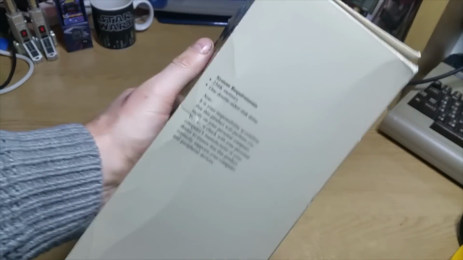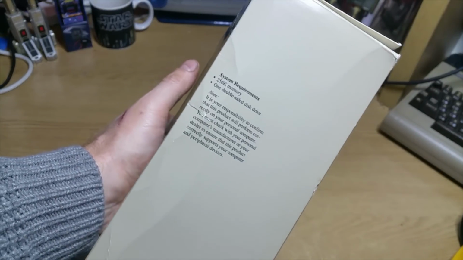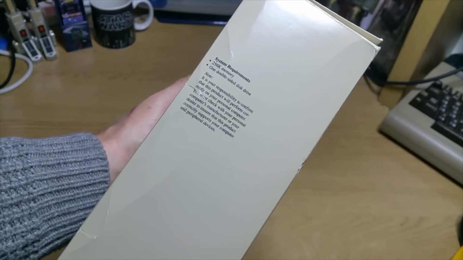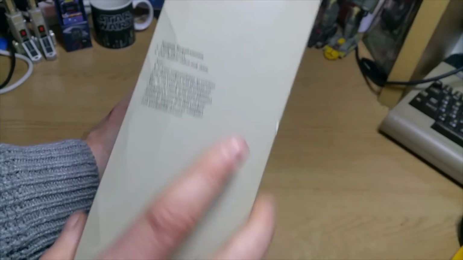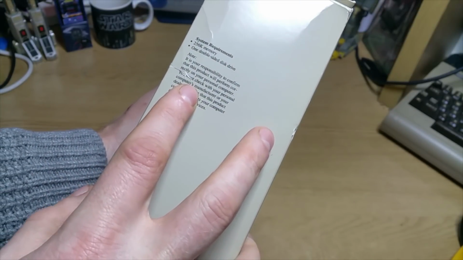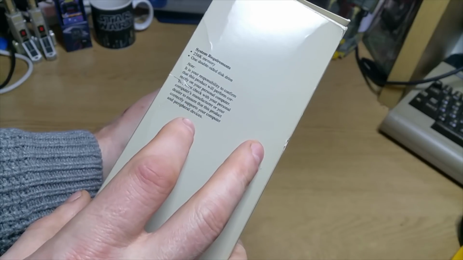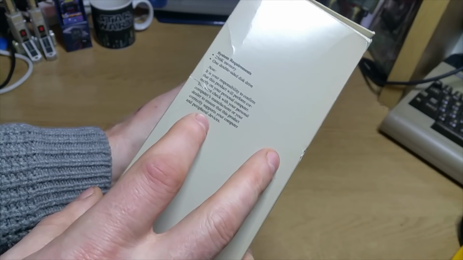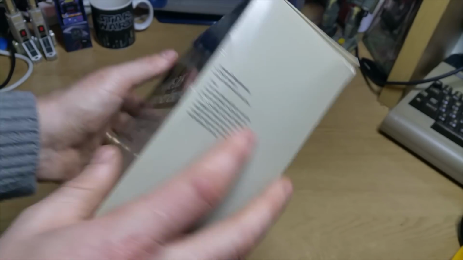I love the system requirements. 256 kilobytes of memory, one dual-sided disk drive. And that's it. It is your responsibility to confirm that this product will perform correctly on your personal computer. You must check with your personal computer manufacturer or your dealer to ensure that this product correctly supports your computer and peripheral devices.